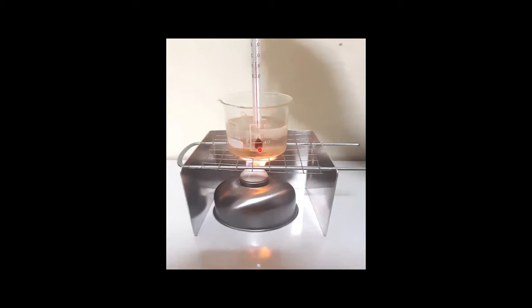So again, at 2 minutes, 15 degrees Celsius. Once again, just make sure that the bulb does not touch the bottom of your beaker. The bulb should only come in contact with the water.